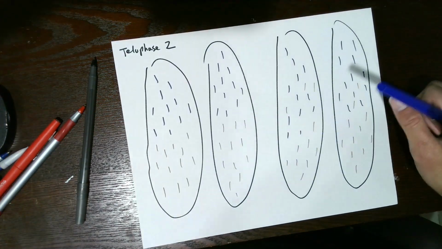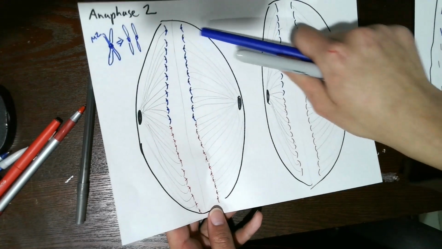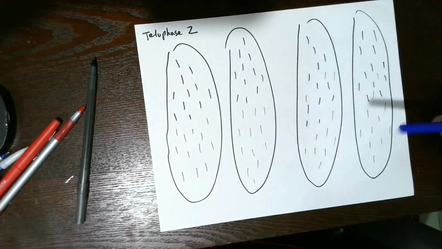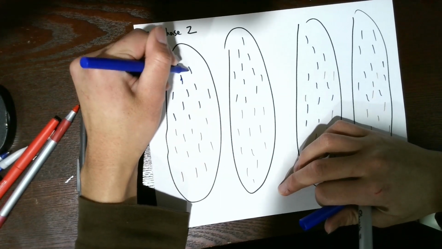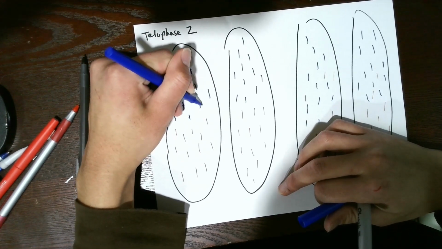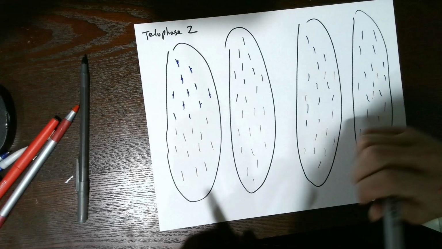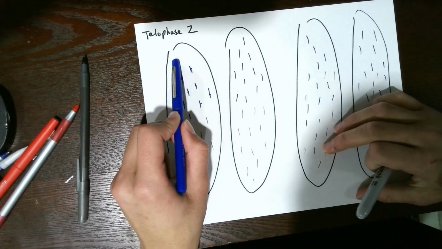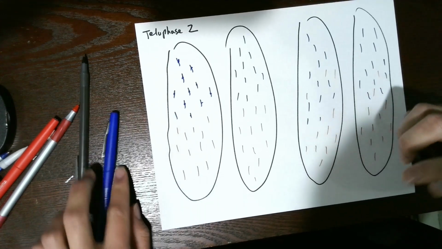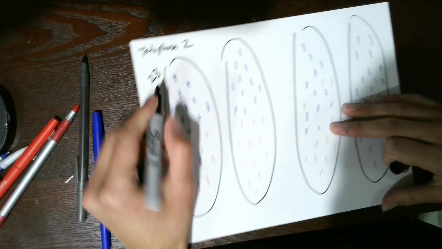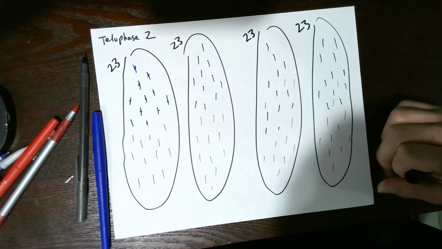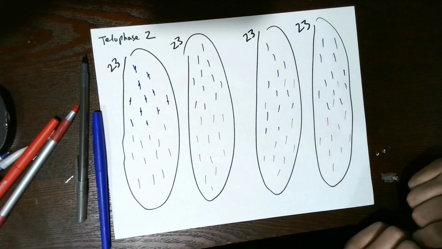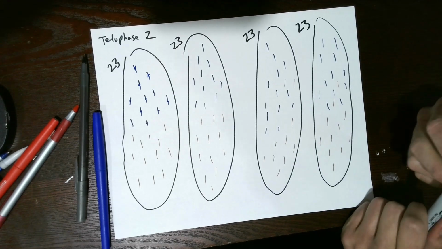Which means that by the time we get to telophase 2, each one of these split in half gives us this. Each one of these twigs still has one centromere in the middle. It's 1 centromere, and we count chromosomes by centromeres, so we count how many centromeres we have here, and we get 23. So that means this cell has 23 chromosomes. This one also has 23. This one has 23, and this has 23. All right? So that's meiosis. And that's the process of splitting up chromosomes.